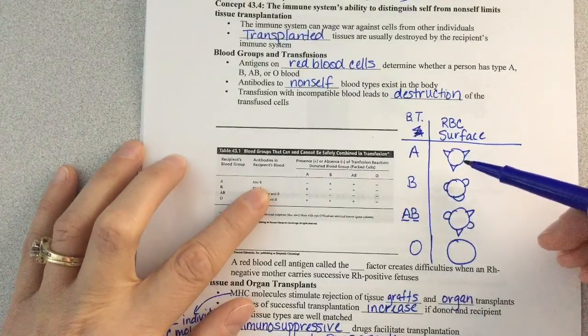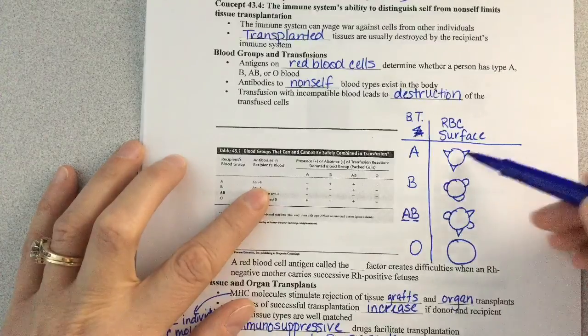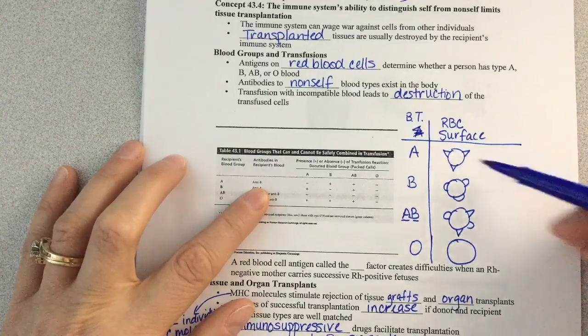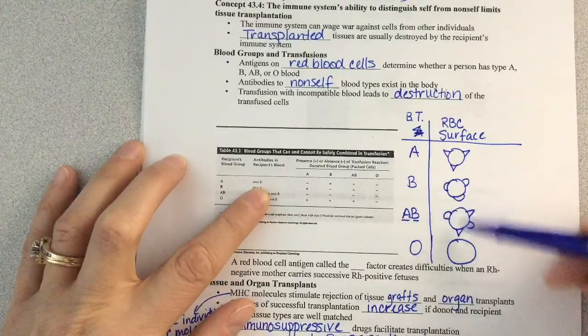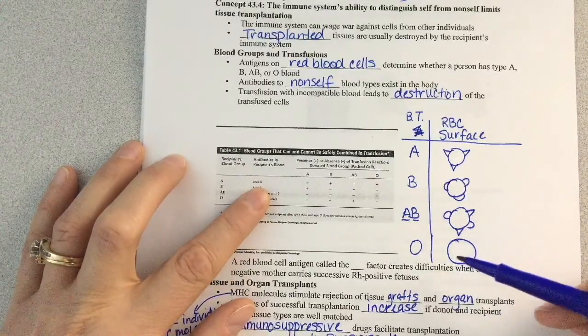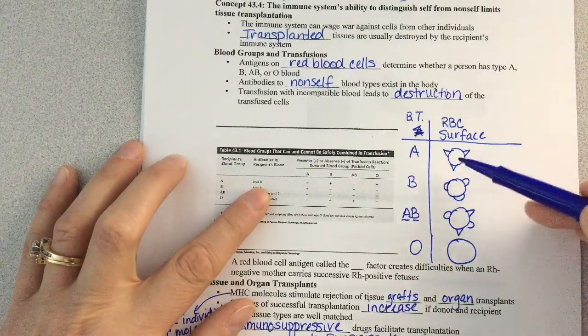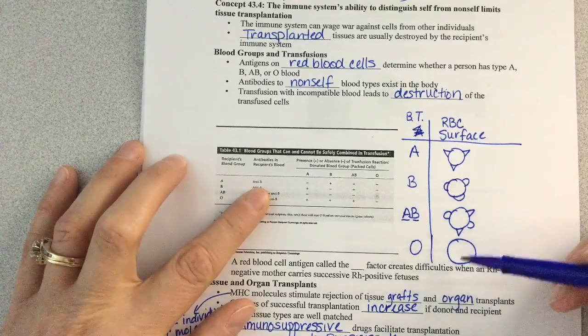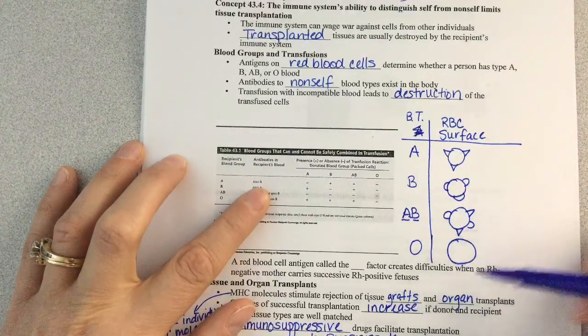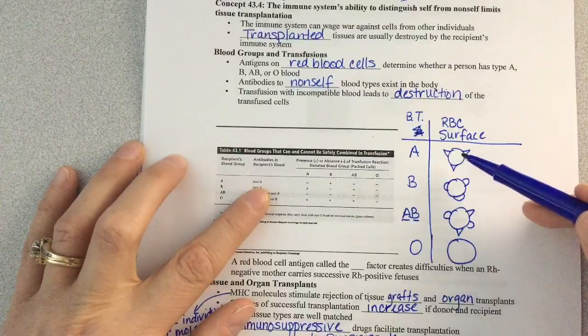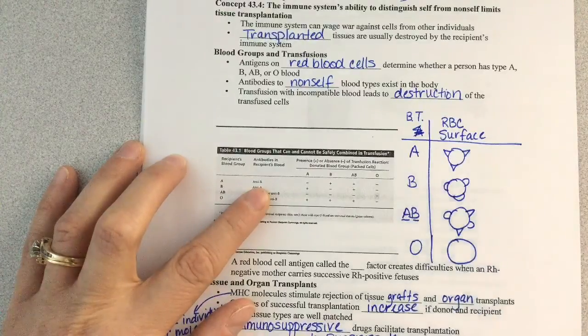So therefore, you cannot put B blood into A blood, or AB blood into an A blood person, because of those B antigens. My question is now, could you put O blood into an A blood person? Absolutely, because there are no antigens on there that the A blood person is going to recognize as foreign.